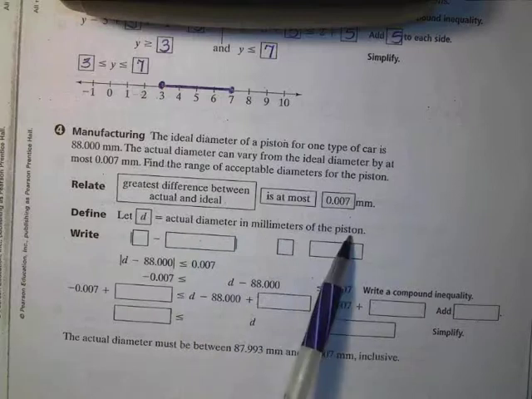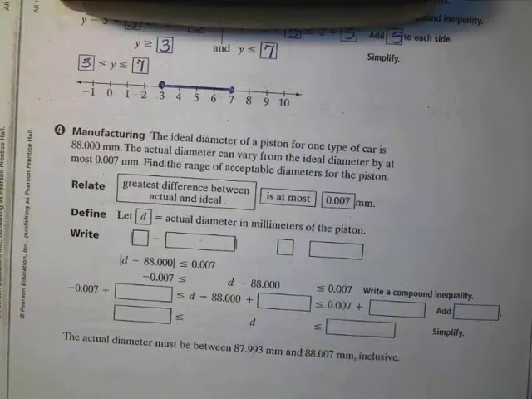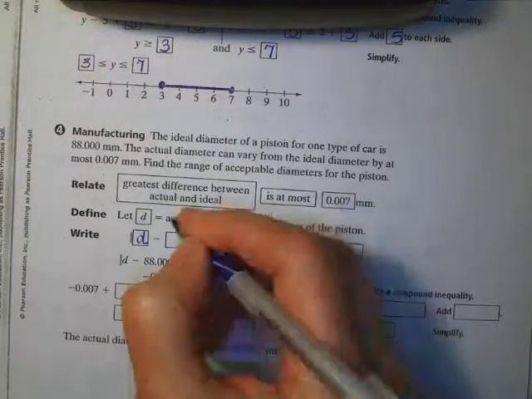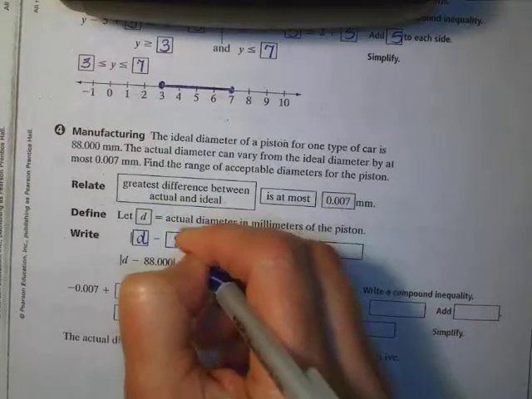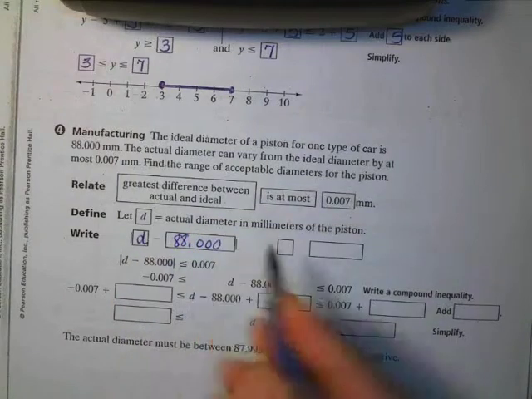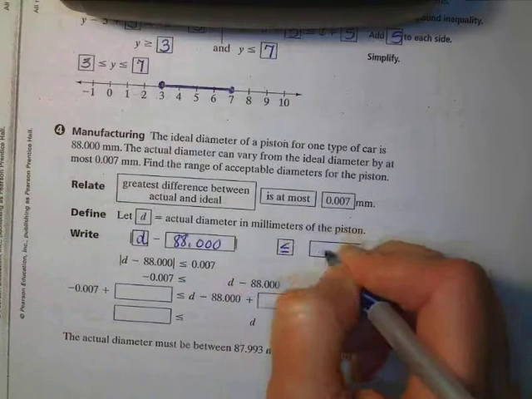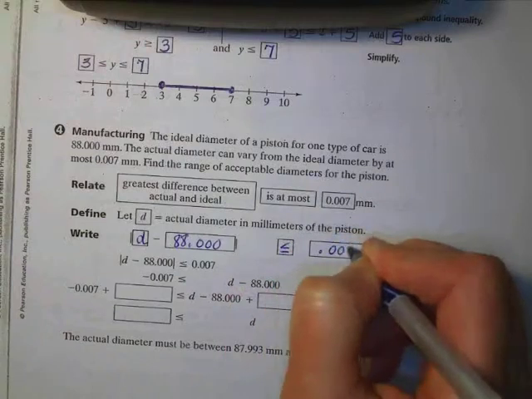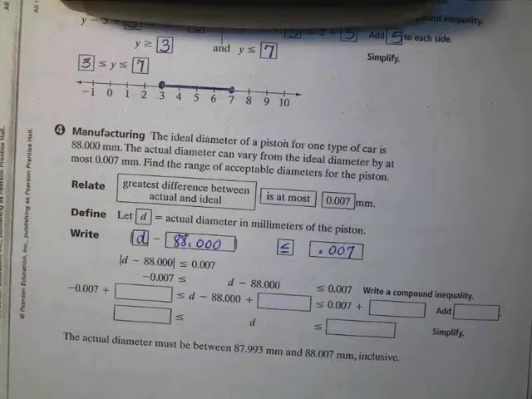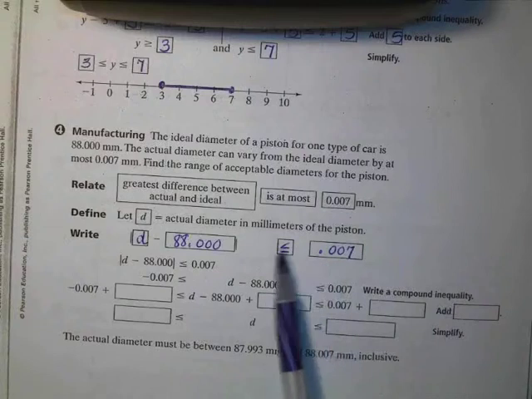So let D equal the actual diameter in millimeters of the piston. So the diameter minus 88.000, the absolute value of that, is less than or equal to 7/1000. Okay, by doing absolute value, we take care of whether it's under or above, all right?